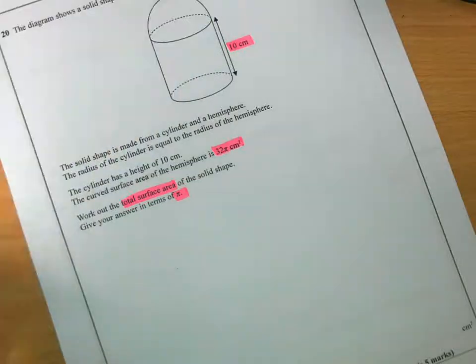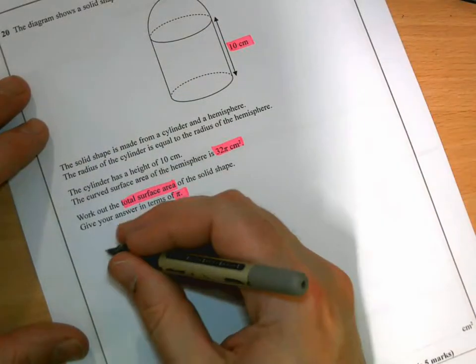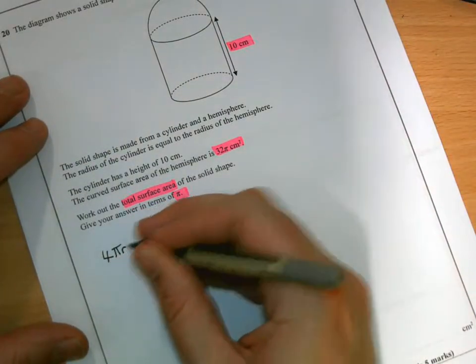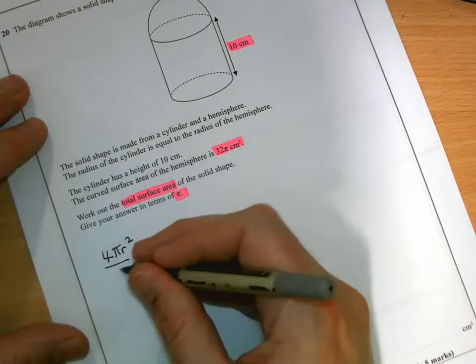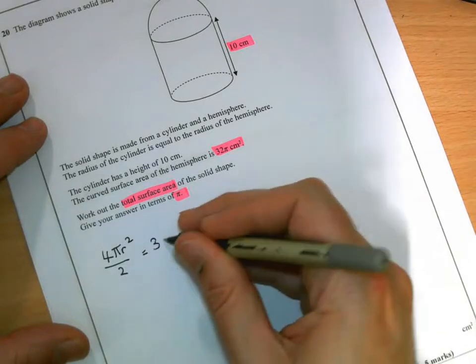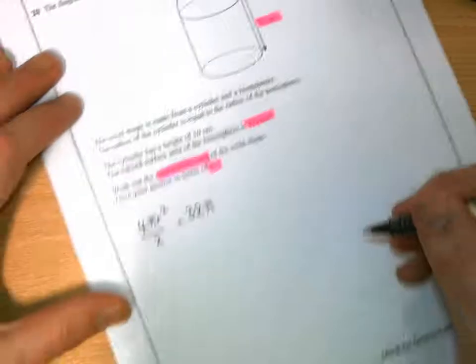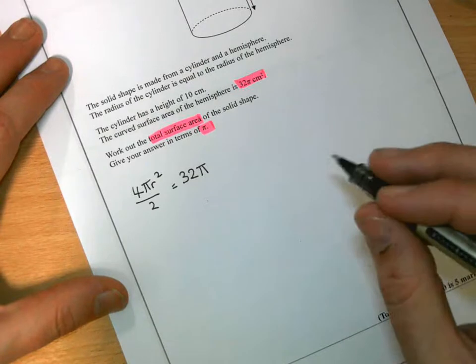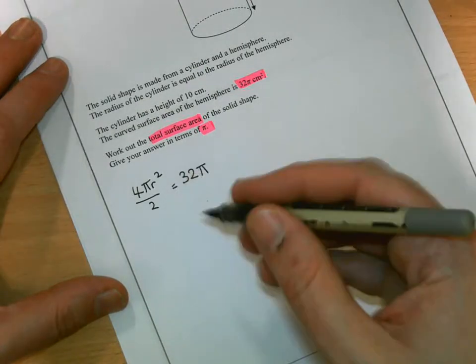So if it's 4 pi r squared, I want half of it, and it's told me that's equal to 32 pi. Now this is just a bit of rearranging to get what r is, because it will all cancel out when you watch.